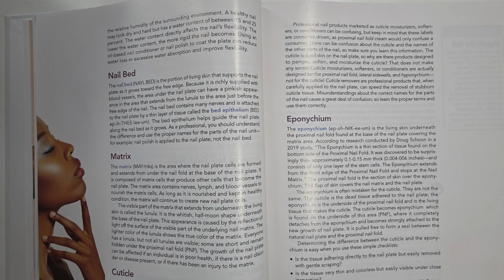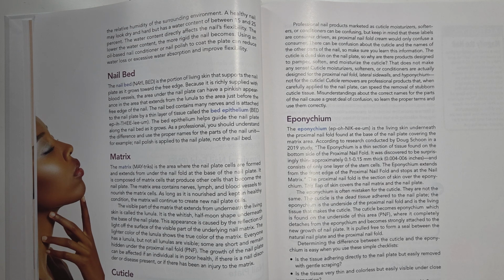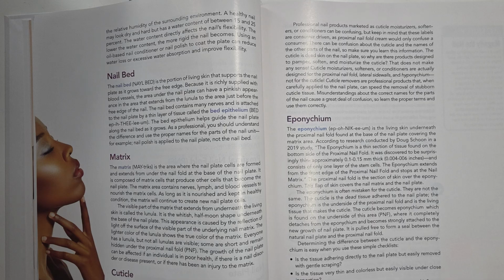Professional nail products marked as cuticle moisturizers, softeners, or conditioners can be confusing, but keep in mind that these labels are customer driven, as proximal nail fold creams would only confuse a customer. There can be confusion about the cuticle and the names of the other parts of the nail, so make sure you learn this information. The cuticle is dead skin on the nail plate.